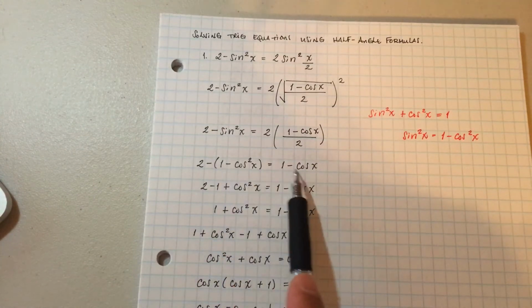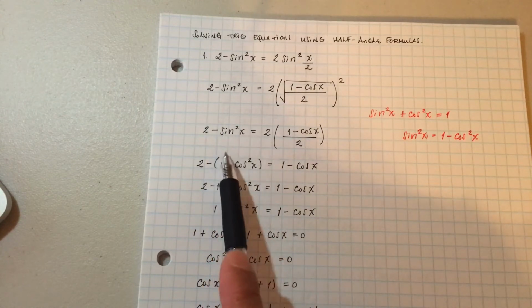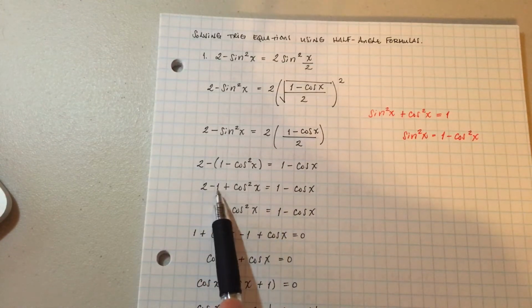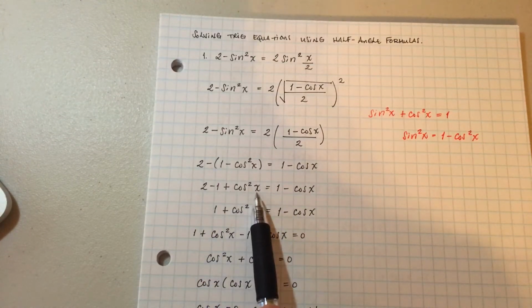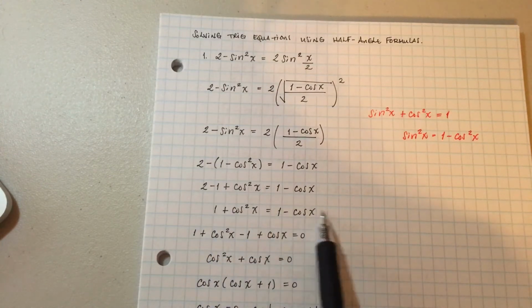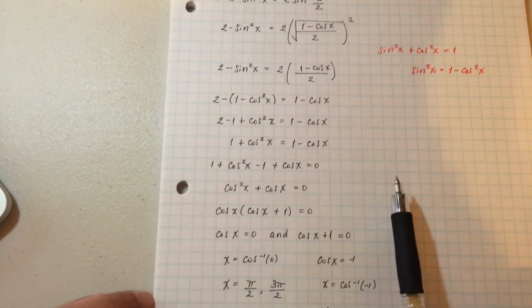Okay, see, now I just have a bunch of cosines around. You distribute the negative. Okay, that's important. Remember, you got to put it in parentheses because this is a binomial. When you distribute, you get 2 minus 1 plus cosine squared of x. Okay, 2 minus 1 is 1. Now when I get to here, this part, what you want to do is combine like terms.